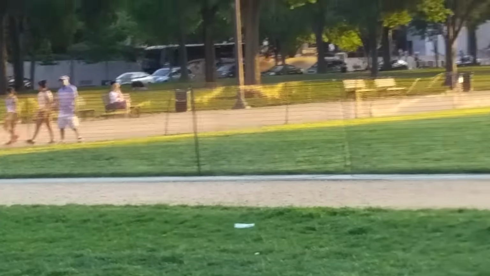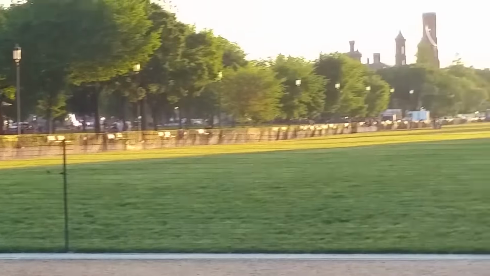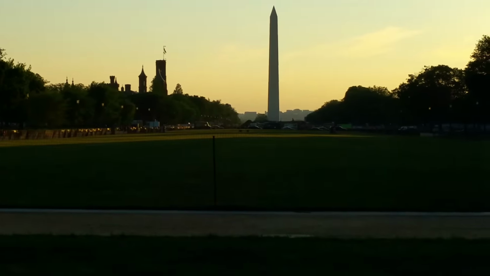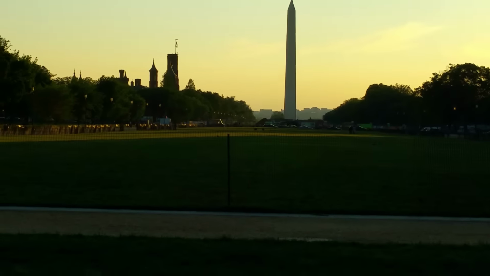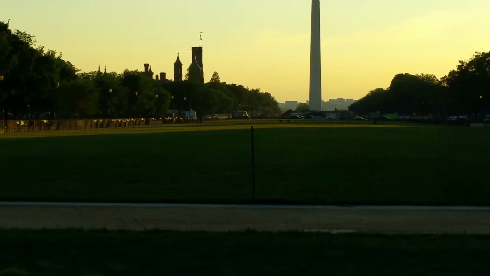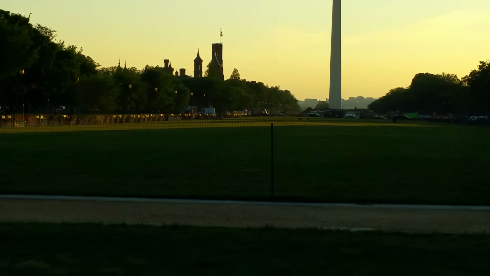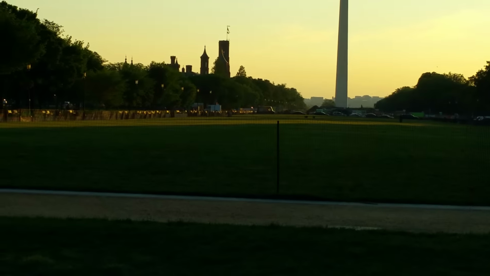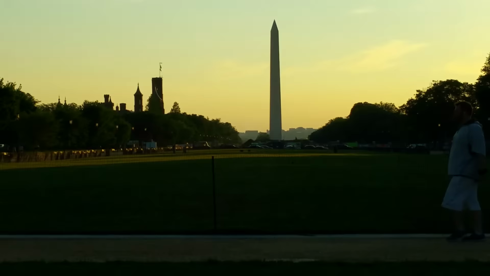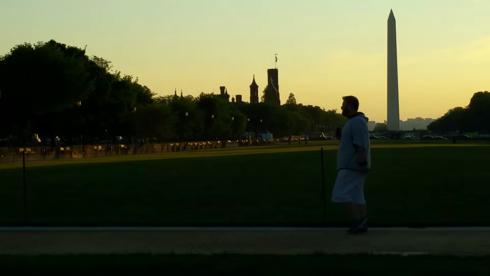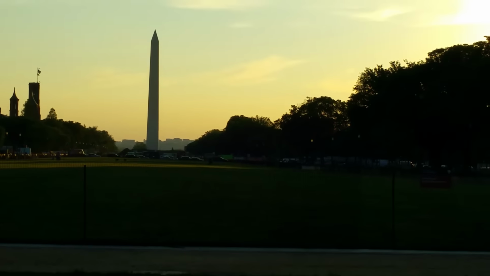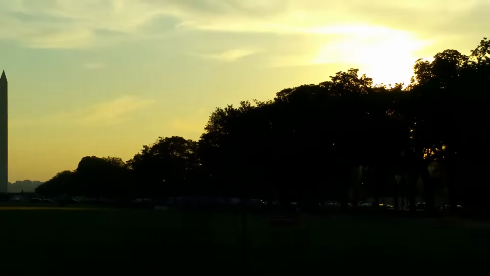And this is the other side of the National Mall here, and you can see the Washington Monument in the middle, and at the very end there is the Lincoln Memorial. And the towers to the left, that's the Castle, the original Smithsonian Institution. Many of them are here in Washington DC. We're going to videotape them one by one later on. But this is kind of a general overview of the National Mall.